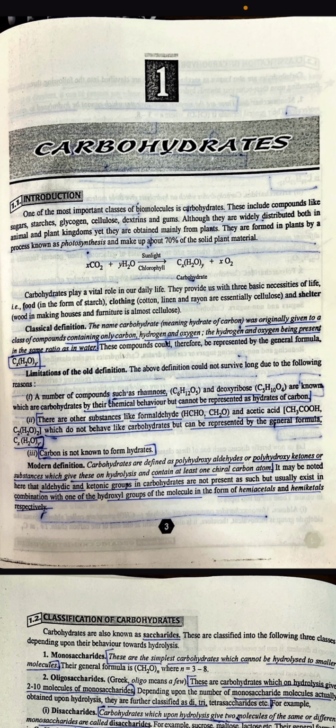Let's take a reaction to understand: taking x moles of carbon dioxide and y moles of water in the presence of sunlight and chlorophyll will give the carbohydrate having the formula CxH2Oy plus x moles of oxygen.